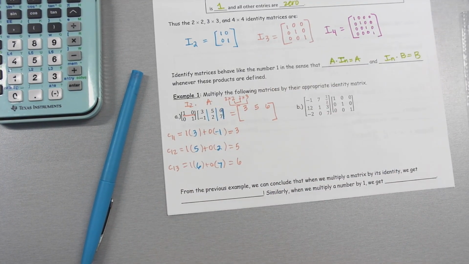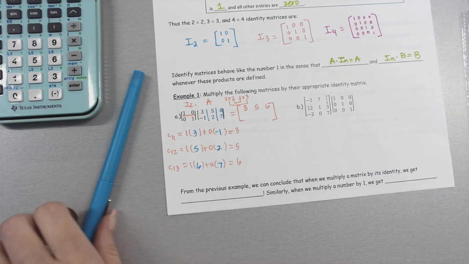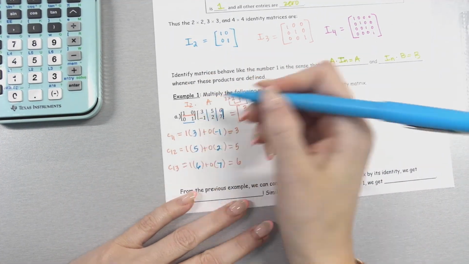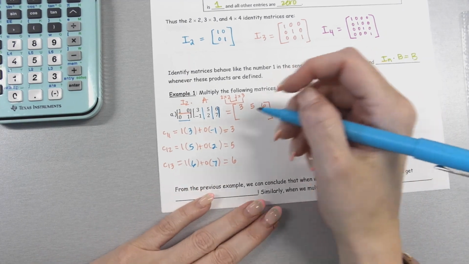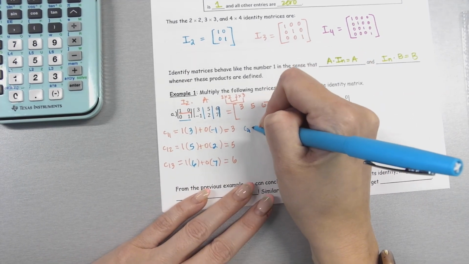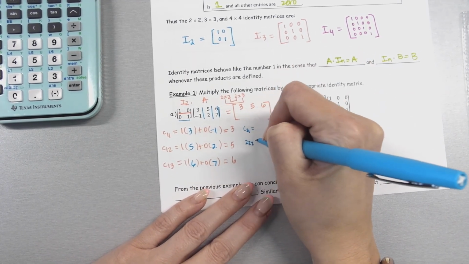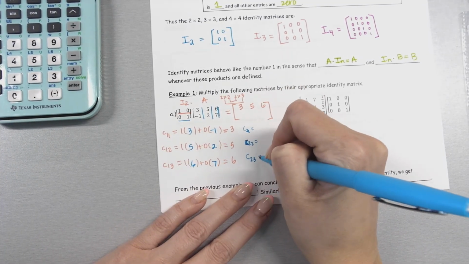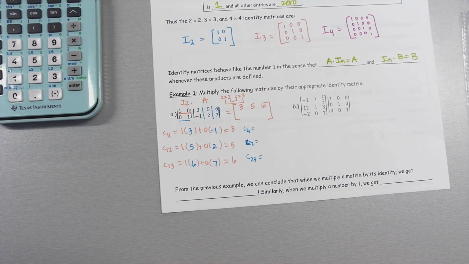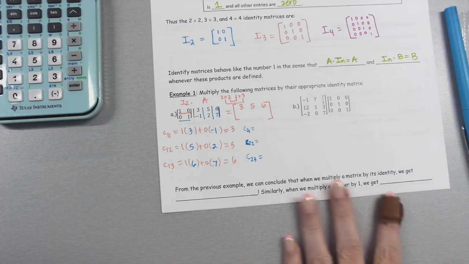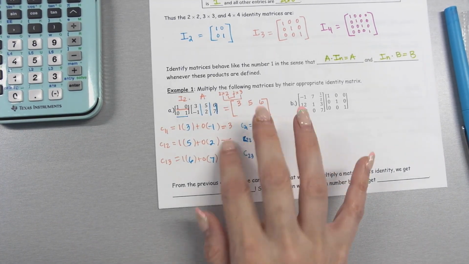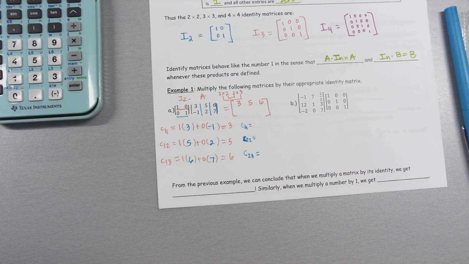Now when you're doing the second row, you can decide how you want to write out your work. I showed you that method because I can do that the fastest, C22, C23. But if you'd rather write out the products, that would be fine too. So go ahead and write out your multiplication and then we'll verify that.